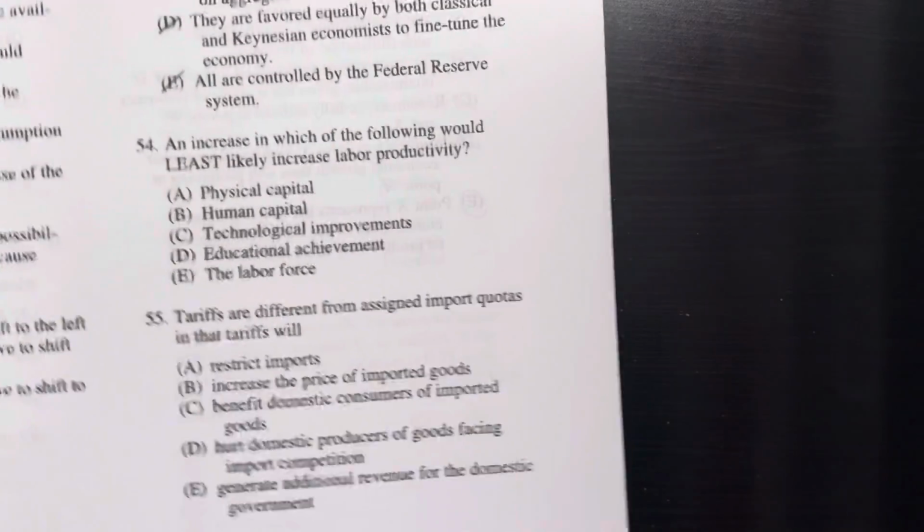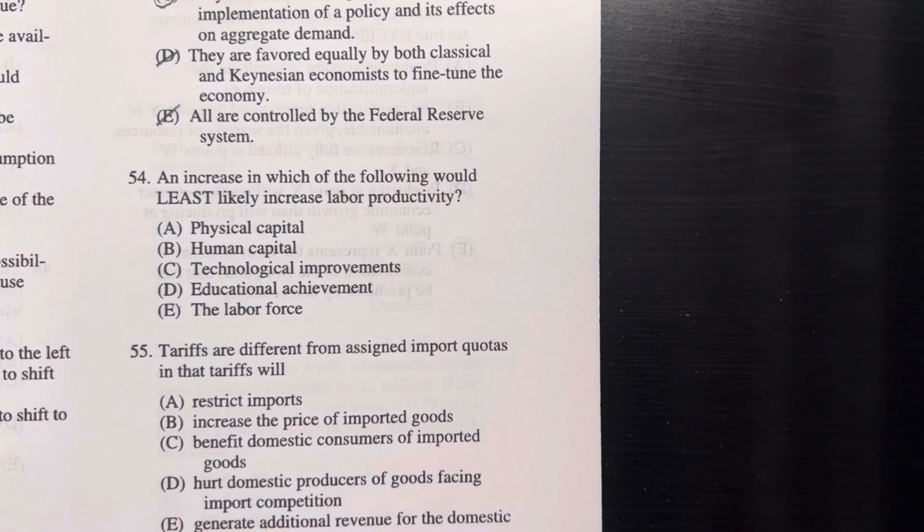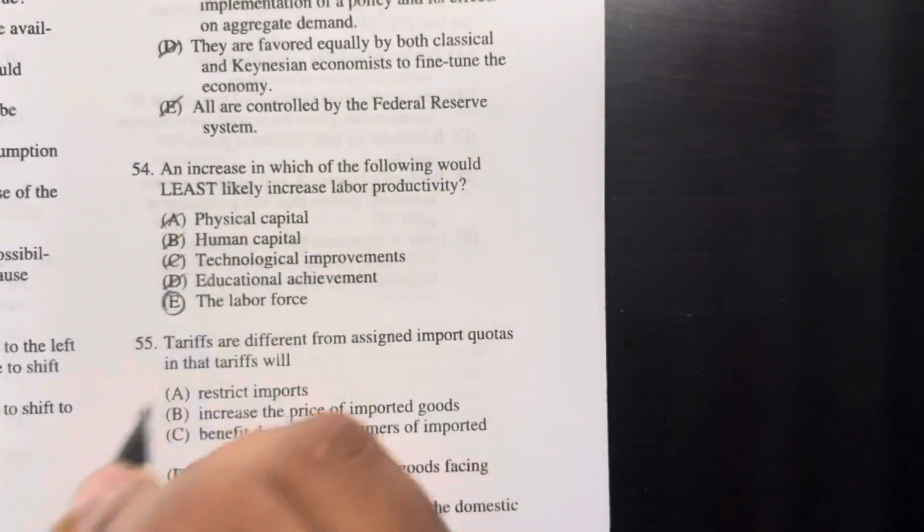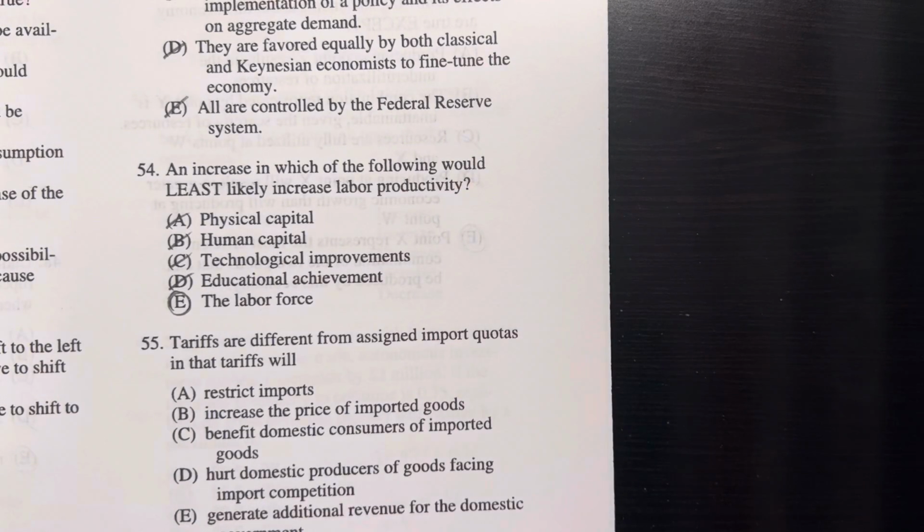54. An increase in which of the following would least likely increase labor productivity? Least likely. So that's not going to be the capital or technology improvements. That's going to be probably E, labor force, because this is all for the future. Human capital, physical capital, technology investments, educational achievement.